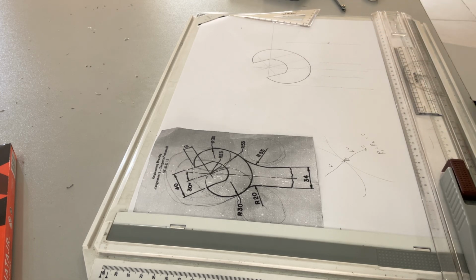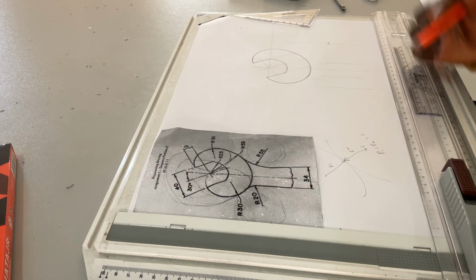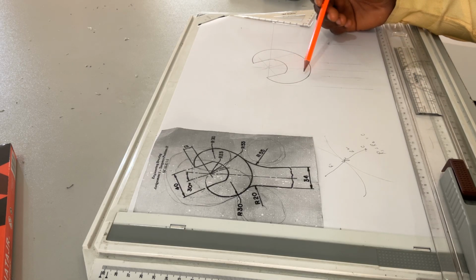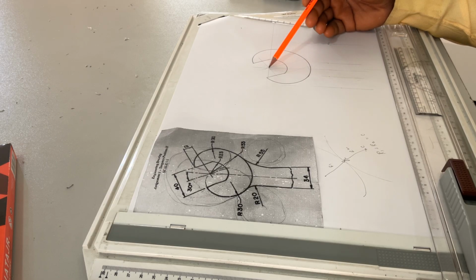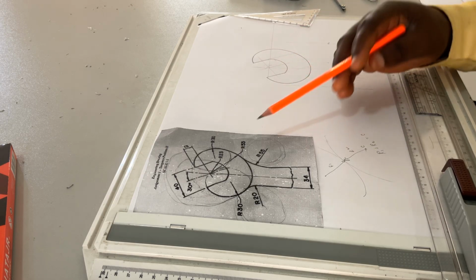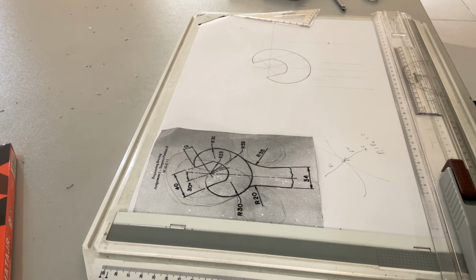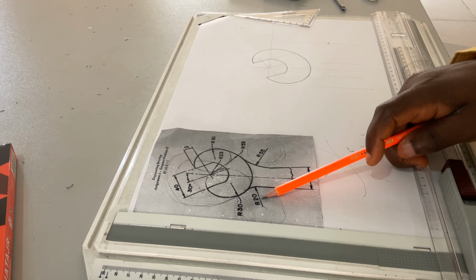I'll do the same thing for this side. Let's repeat the same thing for this arc. The radius here is also 53. And the radius here is what? 20.